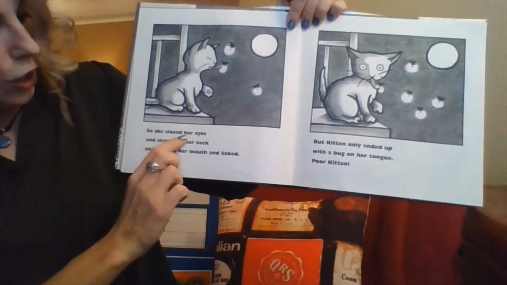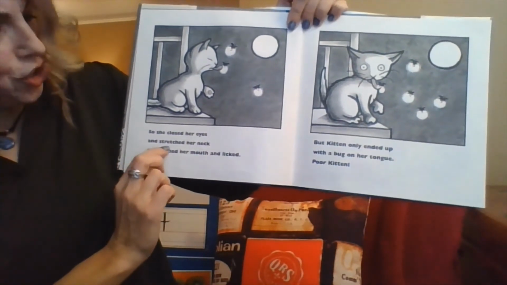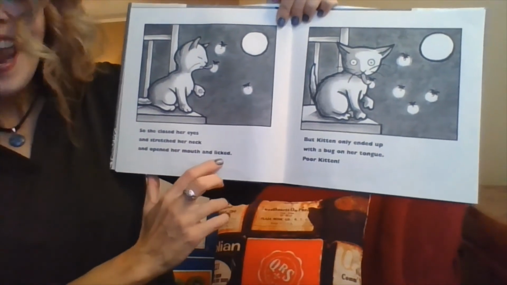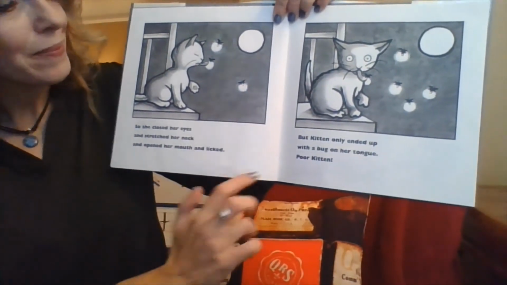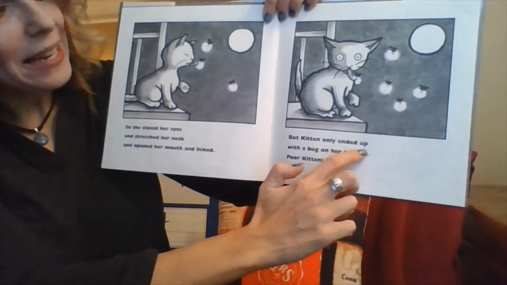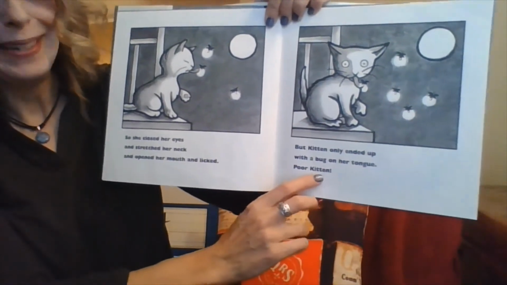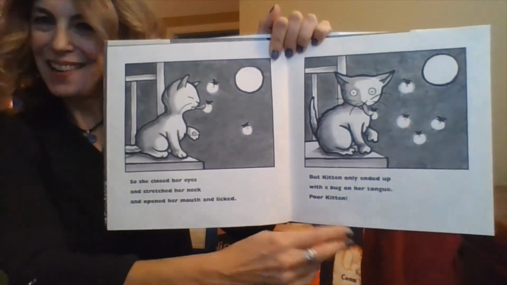So she closed her eyes and stretched her neck and opened her mouth and licked. But Kitten only ended up with a bug on her tongue. Poor Kitten. That didn't work out so well, did it?